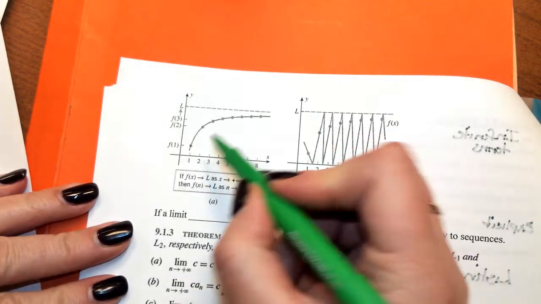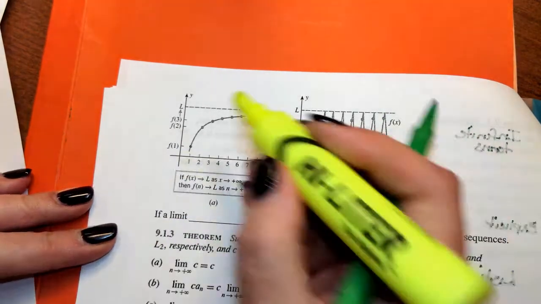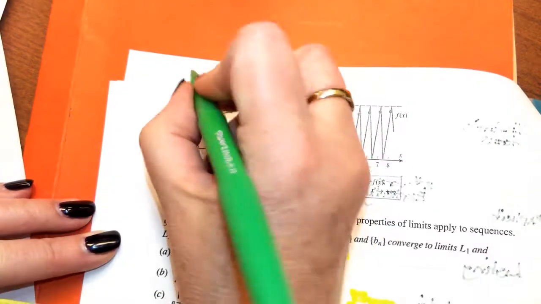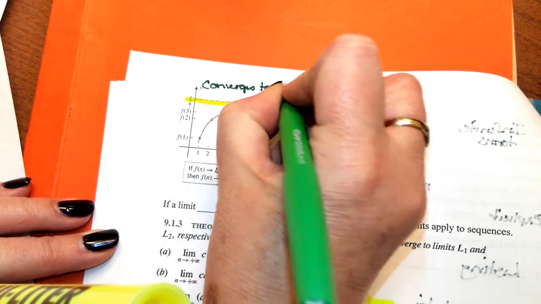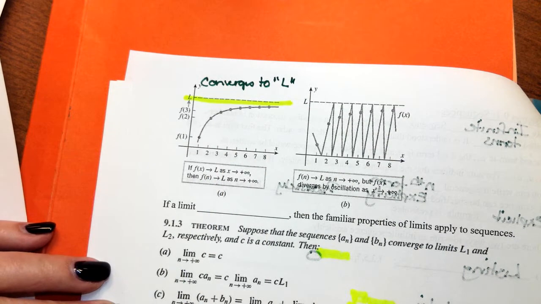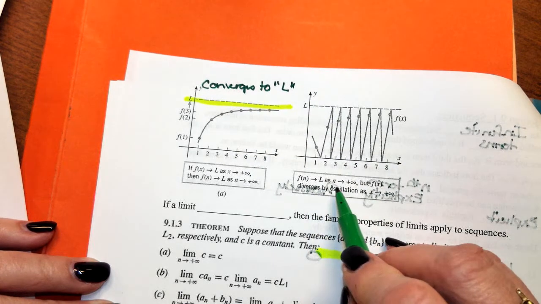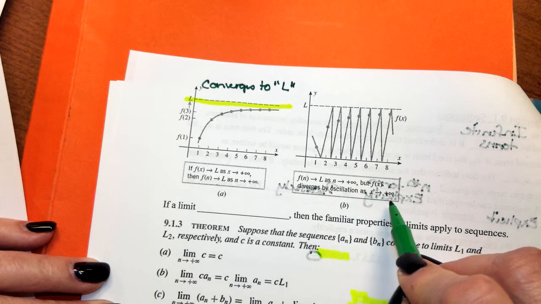Here we can see as your n values are getting larger and larger, it is converging in this particular example to a fixed limit. So we would say that this converges towards L. However, these particular terms are diverging by oscillation as n is approaching infinity.